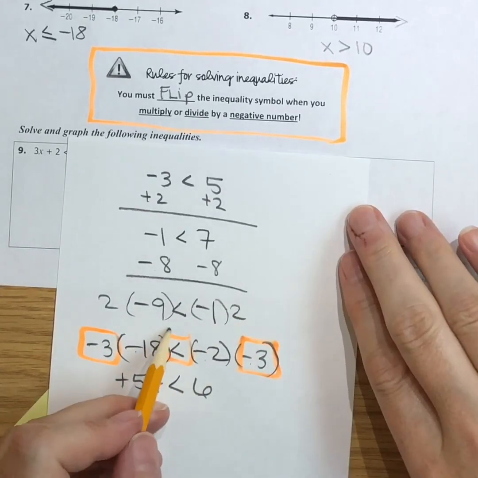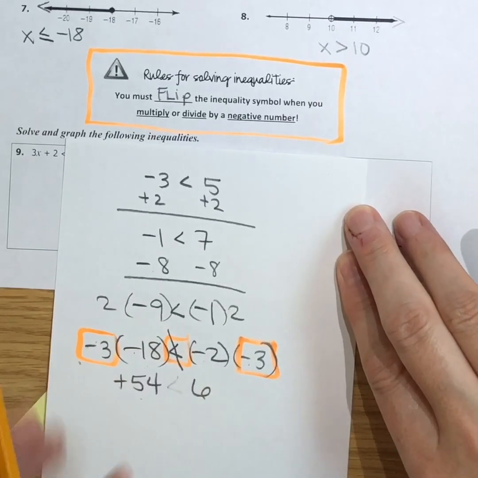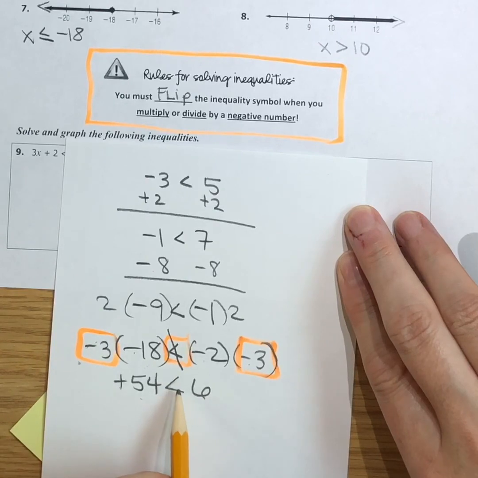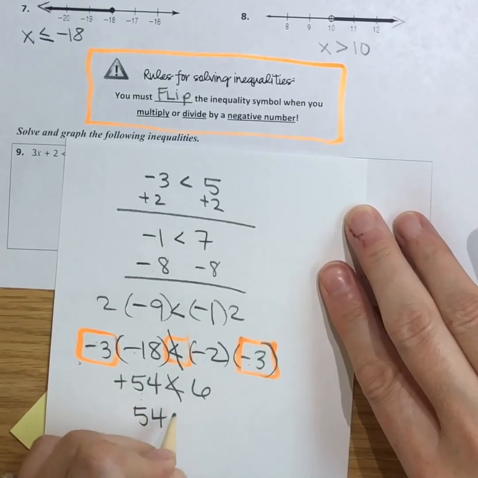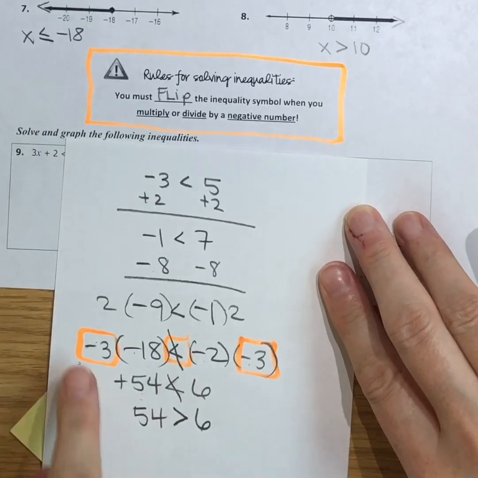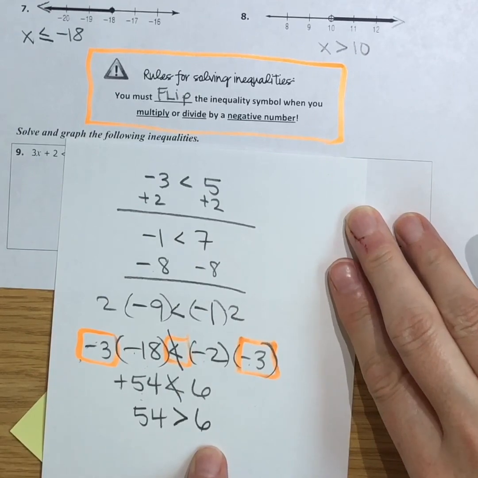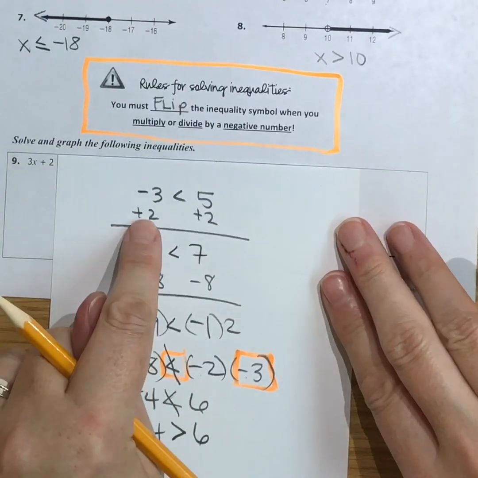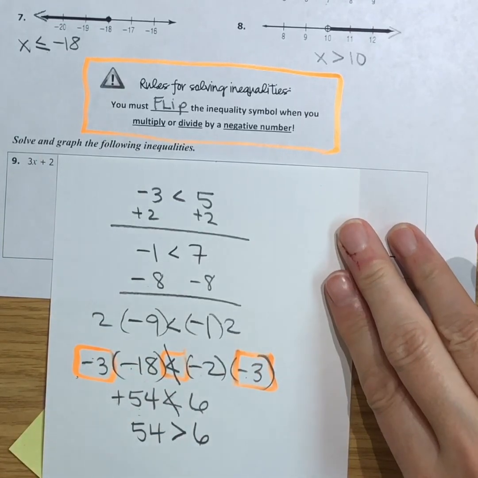So in fact, what happens is you have to slash it out, and it's proven, well, here, before I erase that, 54 is not less than 6. We know that's false. We know 54 is greater than, so the whole point is, since this is not true, this is why we have to flip the symbol. So if you multiply by negative on both sides, we have to flip the symbol in order for the statement to remain true. But if you add or subtract or multiply by a positive, nothing changes.